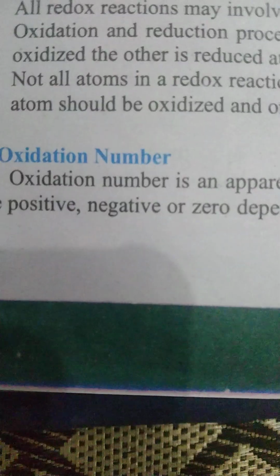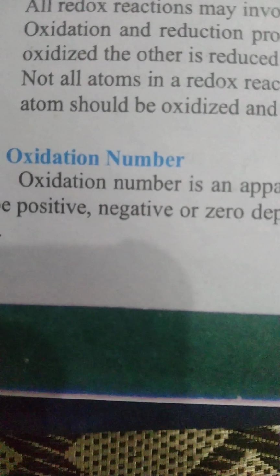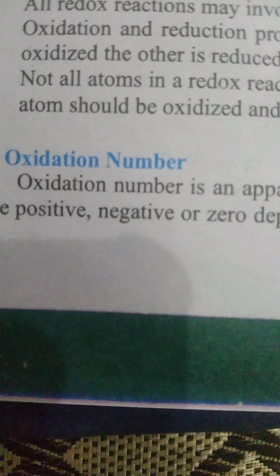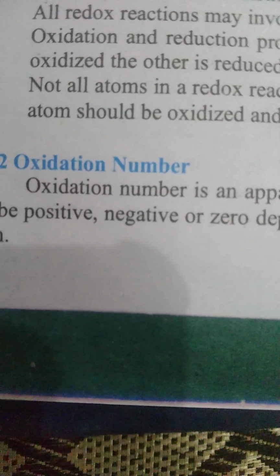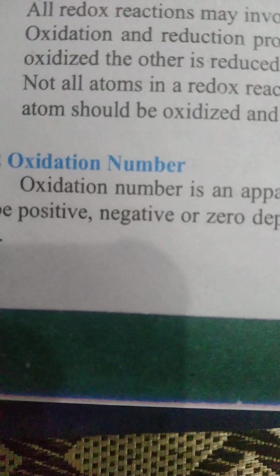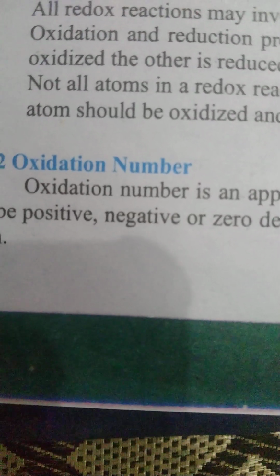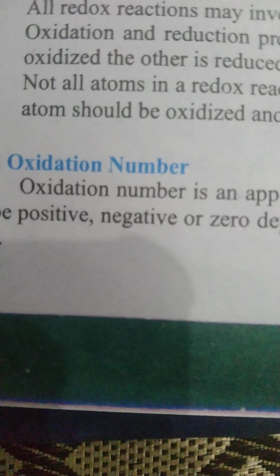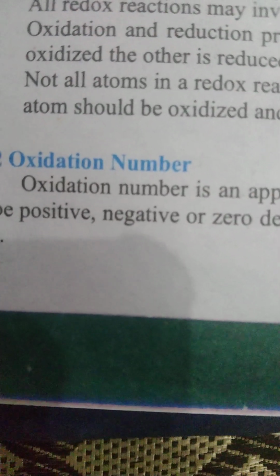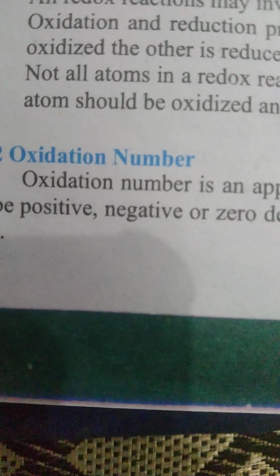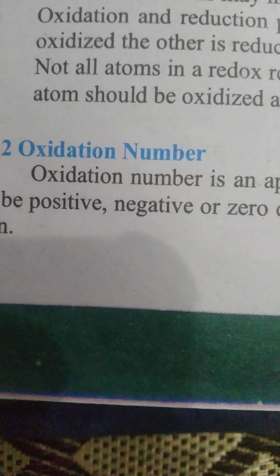Today we are discussing oxidation number, the most important topic in chemistry. This topic is very important for students who are preparing for the MCAT, NEET or MDCAT. Students often seem confused or perplexed while solving problems or learning about the oxidation number.